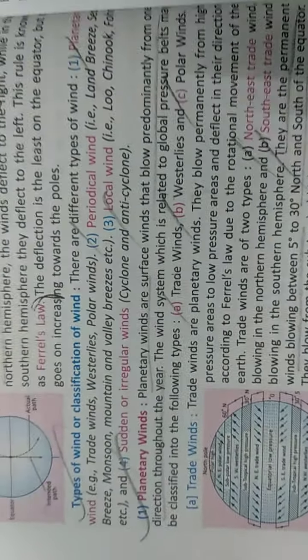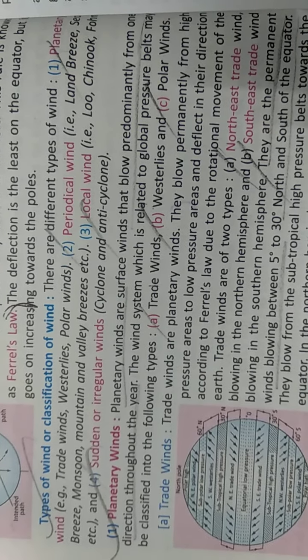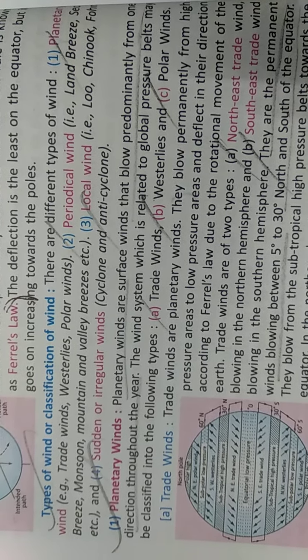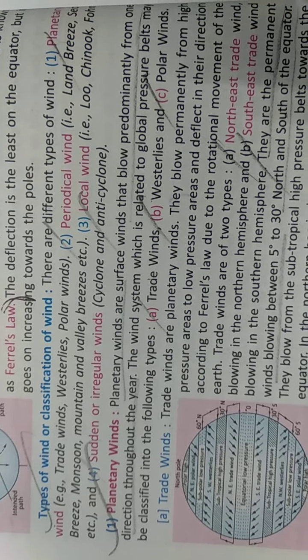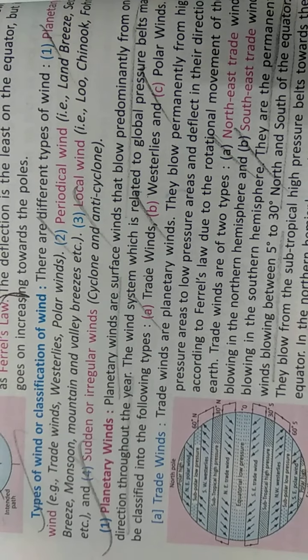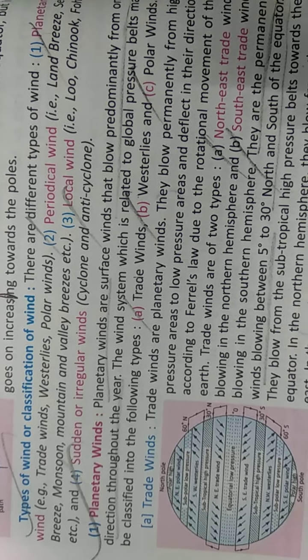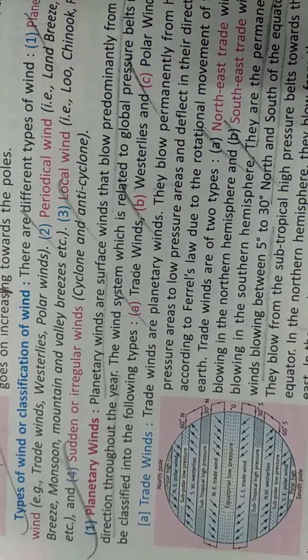Okay. Winds are of three types: planetary winds, which are trade winds, westerlies and polar winds. Periodic winds, which are land breeze, sea breeze, monsoon, mountain and valley breeze. Local winds like Loo, Chinook, and irregular winds or sudden winds, that is cyclone and anticyclone.